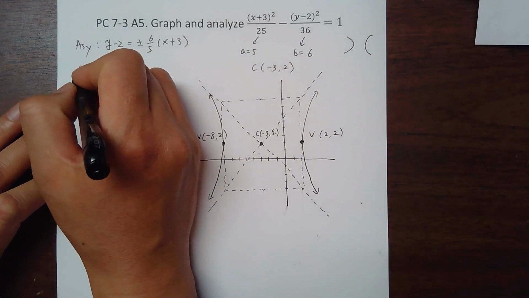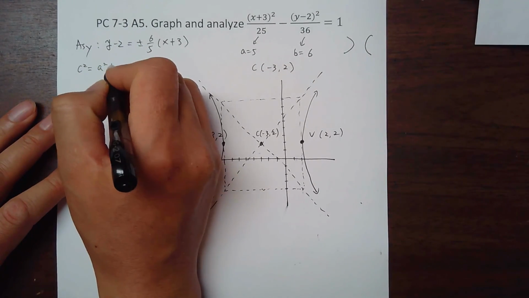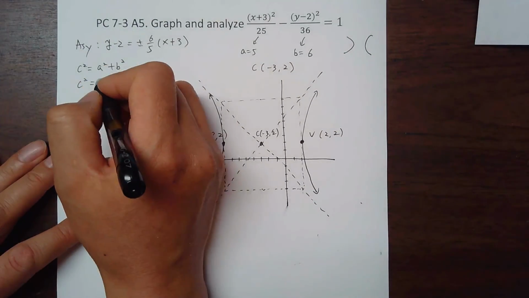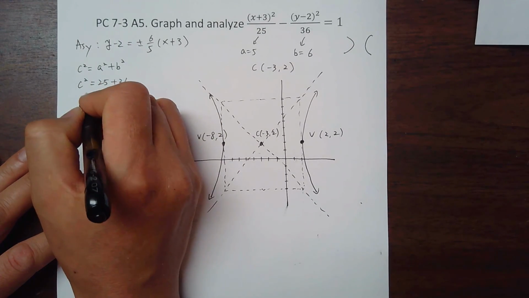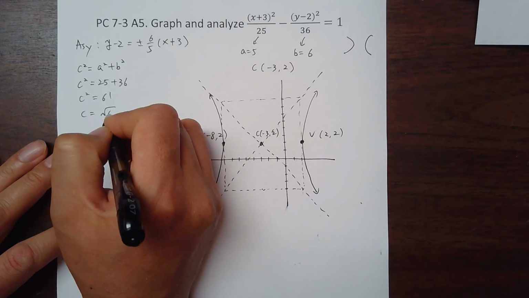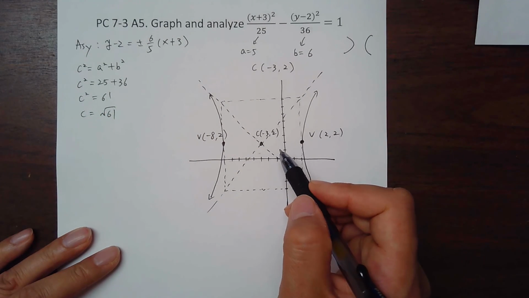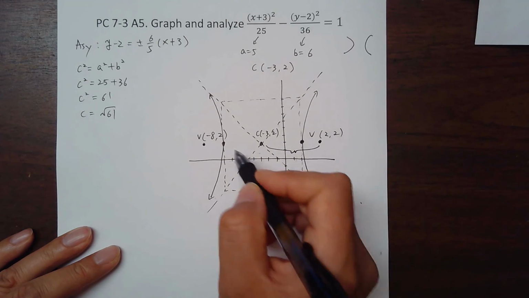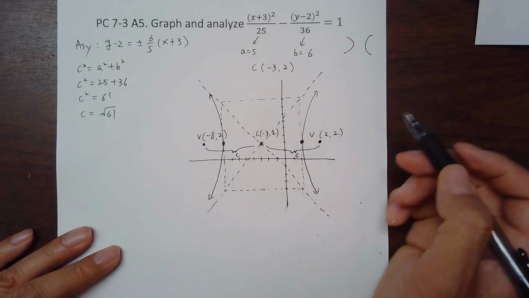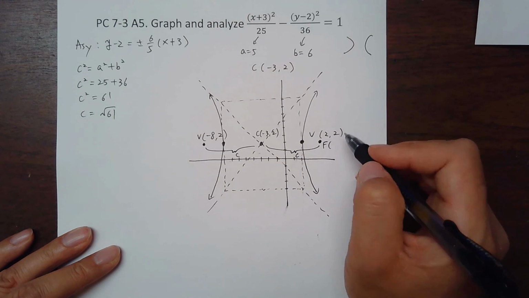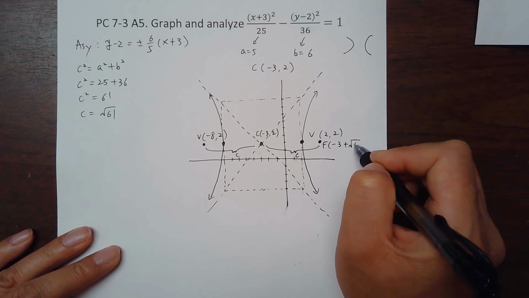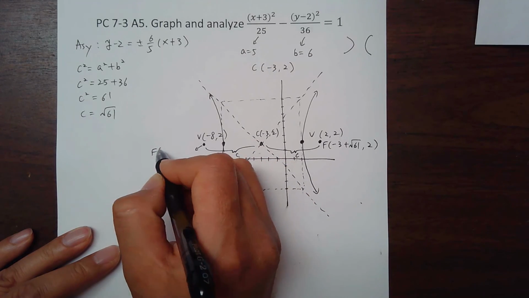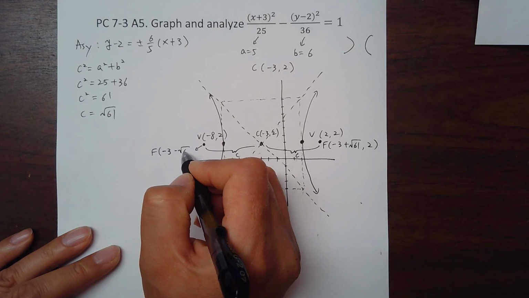Let's calculate the foci. So c squared is going to be a squared plus b squared. So c squared equals 25 plus 36. c squared equals 61. c is going to be square root of 61. So your foci will be somewhere over here, and this distance will be c. So you've got a focus here, minus 3 plus square root of 61, 2. Another focus located here will be minus 3 minus square root of 61, 2.